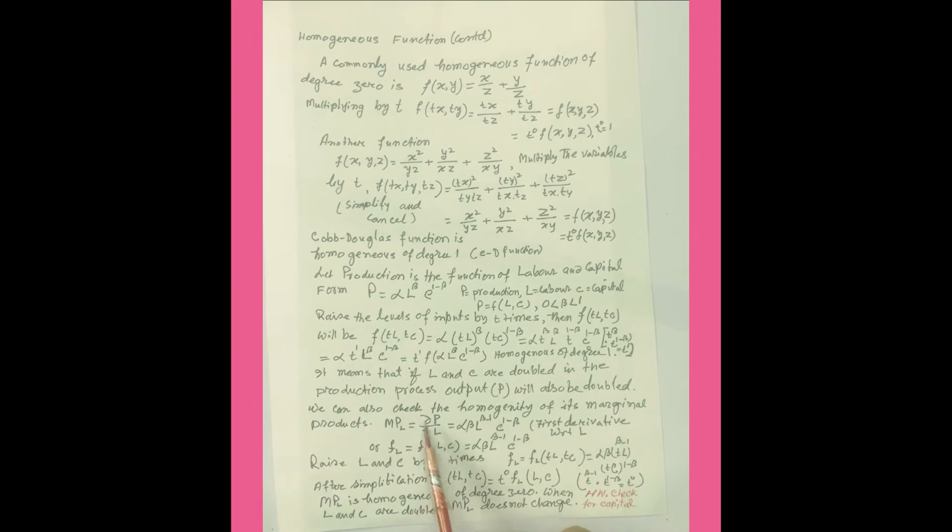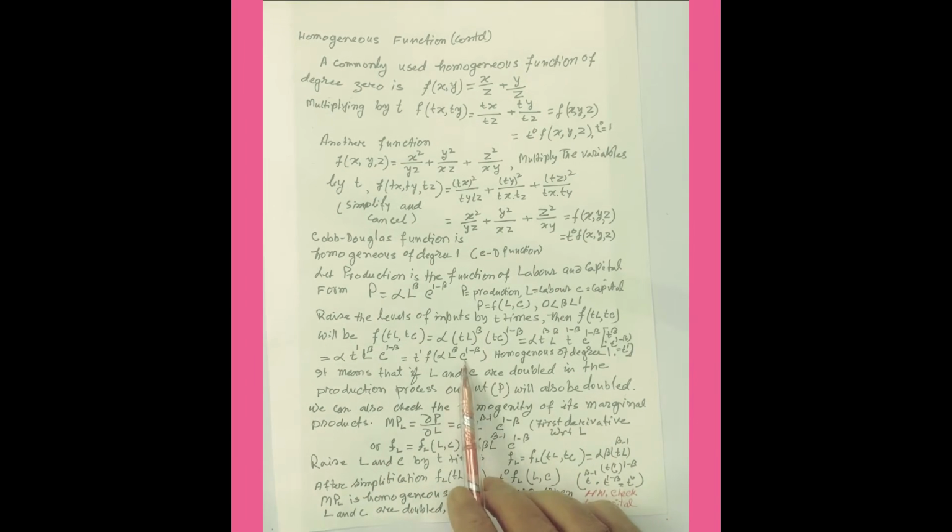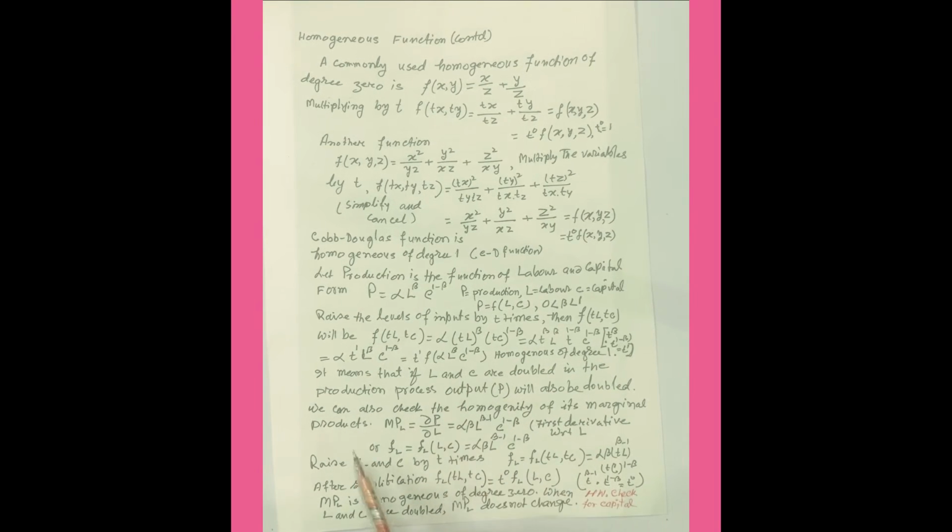We can also check the homogeneity of its marginal products. So this is the total product, the Cobb-Douglas function, and we have seen it is homogeneous of degree 1. Now what is the homogeneity of the marginal products? What is the marginal product of a production function? It is the first derivative.